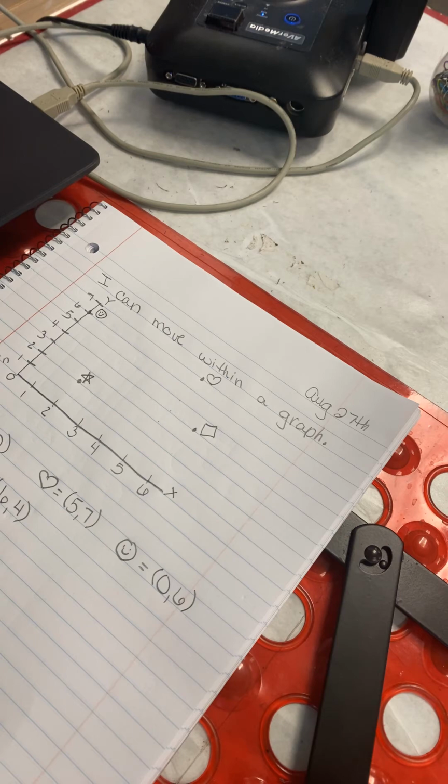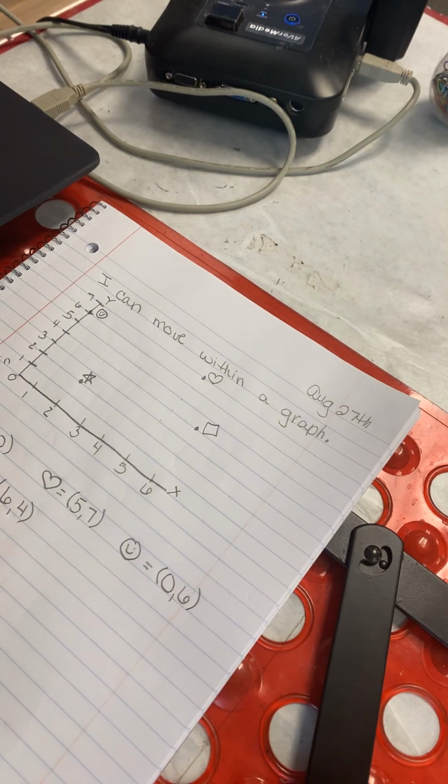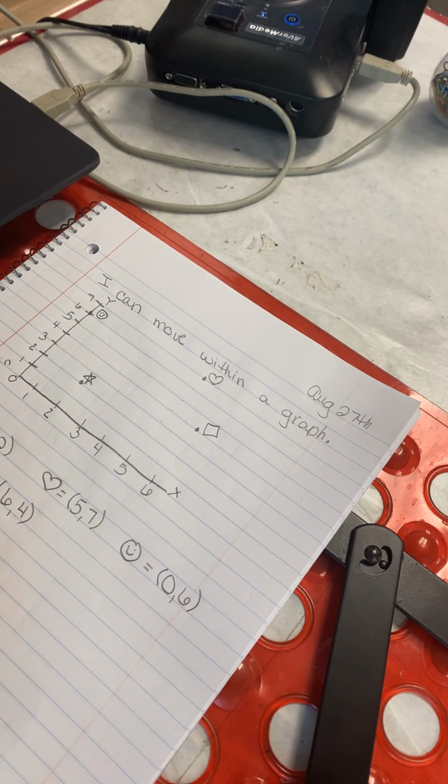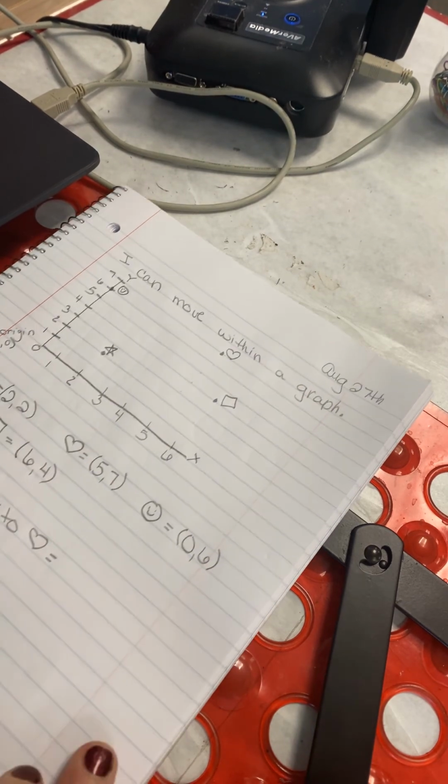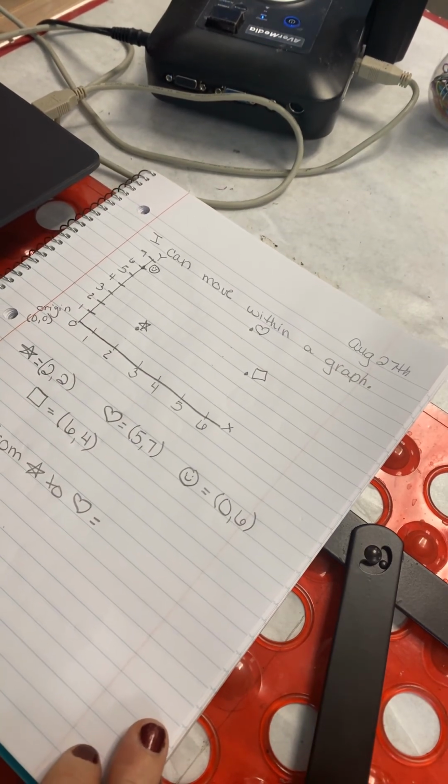All right. So the first one I want to go to is I want to move from, let's say, the star to the heart. So I'm going to write move from the star to the heart. And what would I have to do, and I'm going to move this up just a little bit so you guys can see it.